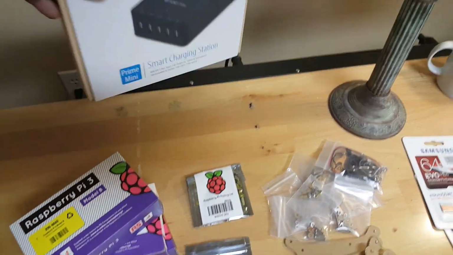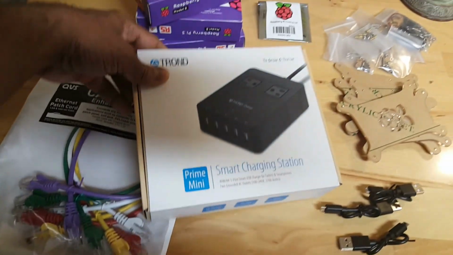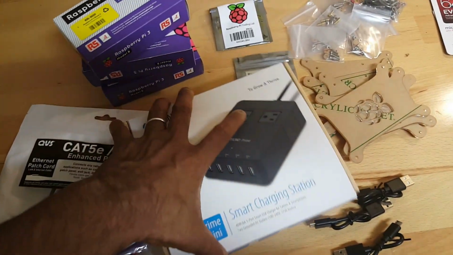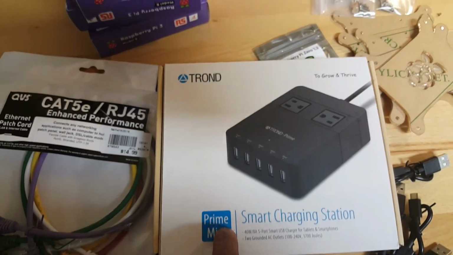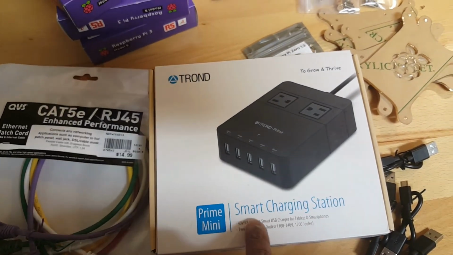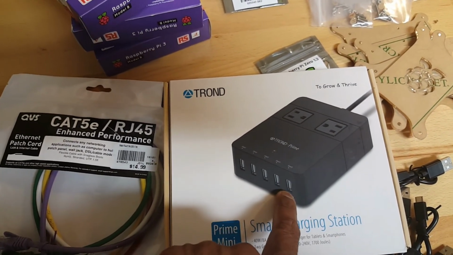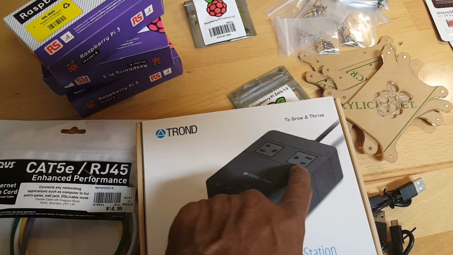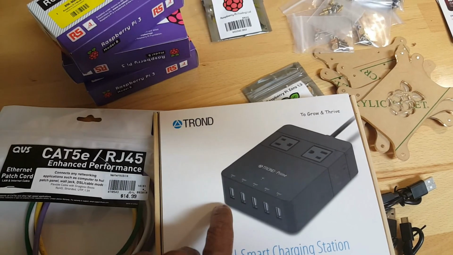Now here's the other USB cradle, the charging cradle. This one I purchased at Amazon the other day. It's called the Tron Smart Charging Station. It's got 5 USB charging ports. It's got 2 outlets, pretty cool.